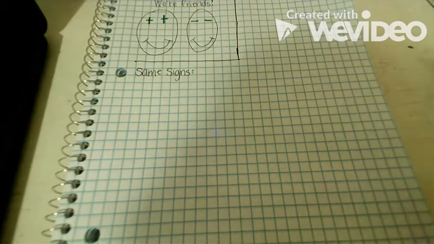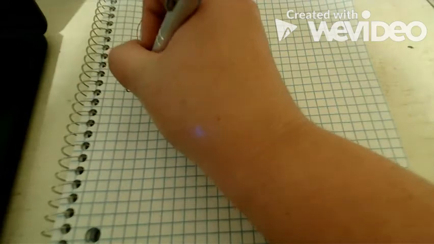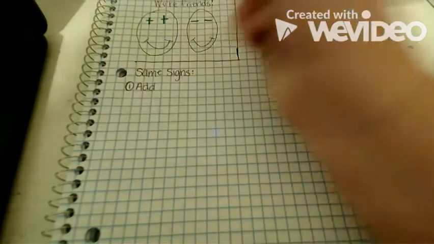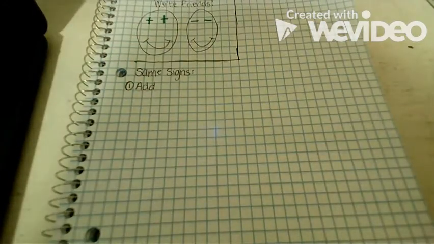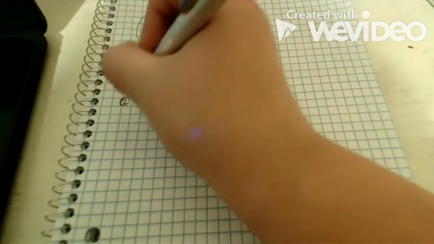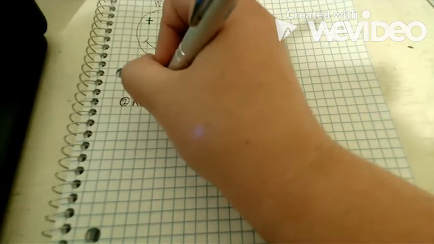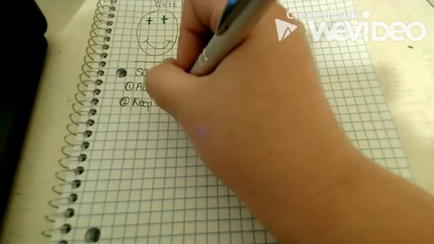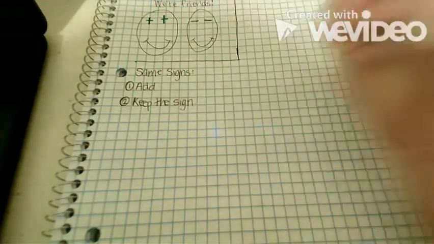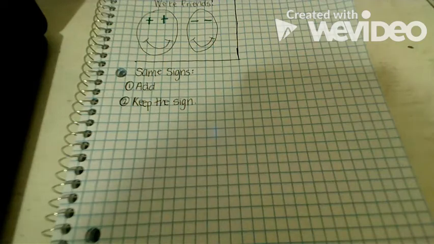Here's our steps. You are going to add the numbers like normal, and then you're going to keep the sign. And we'll do some examples to show you what I mean.